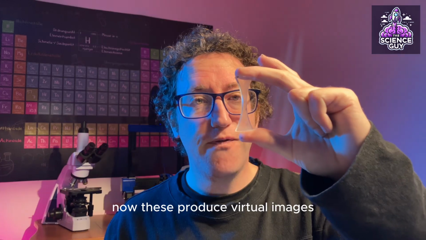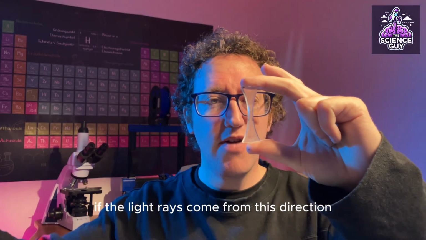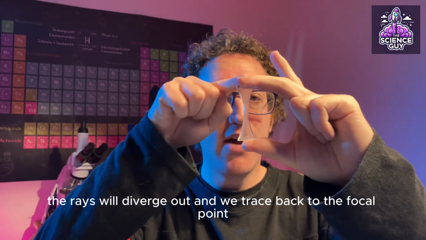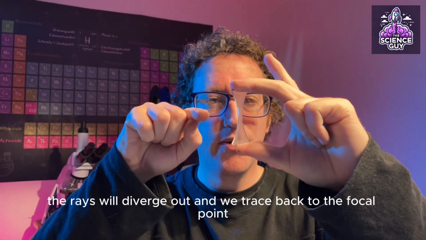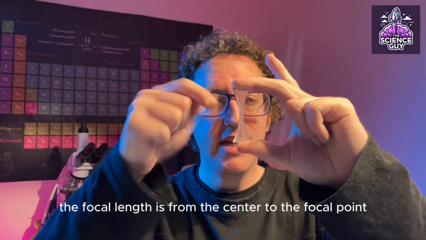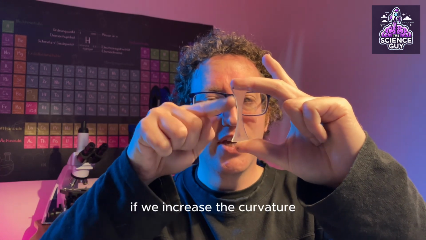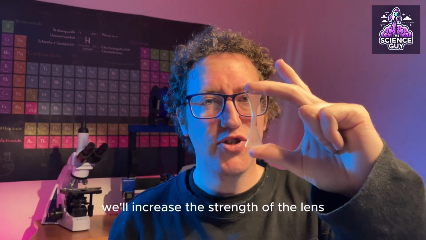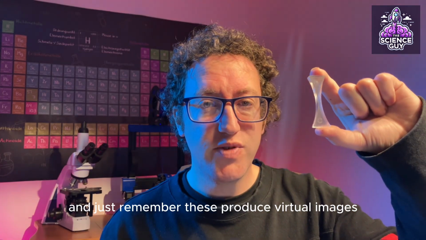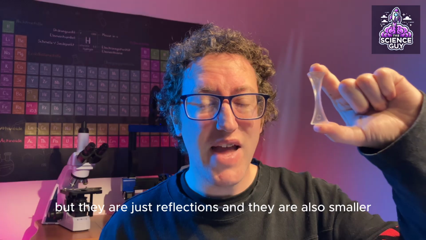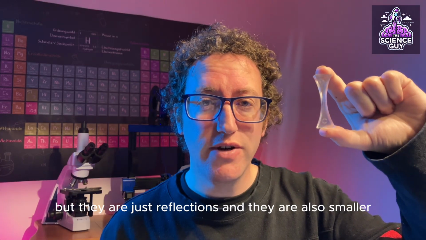Concave lenses. Now, these produce virtual images. If the light rays come from this direction, the focal point will be here. The rays will diverge out and we trace back to the focal point. The focal length is from the centre to the focal point. If we increase the curvature, we'll increase the strength of the lens. And just remember, these produce virtual images. They're the right way round, but they are just reflections and they are also smaller.